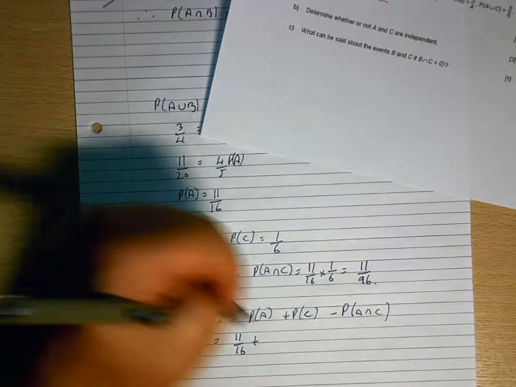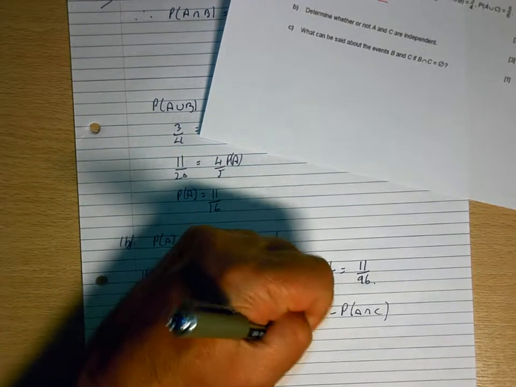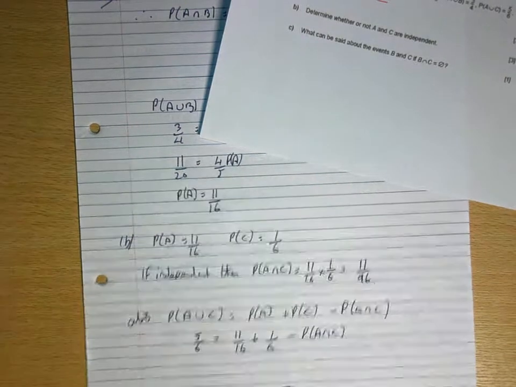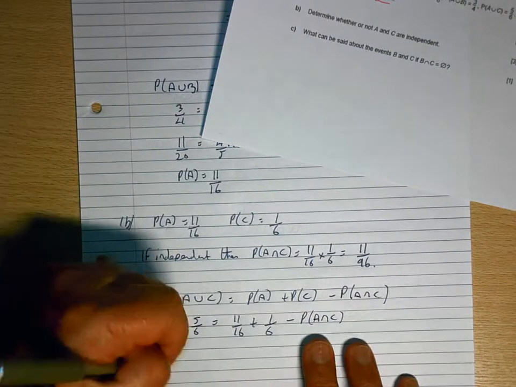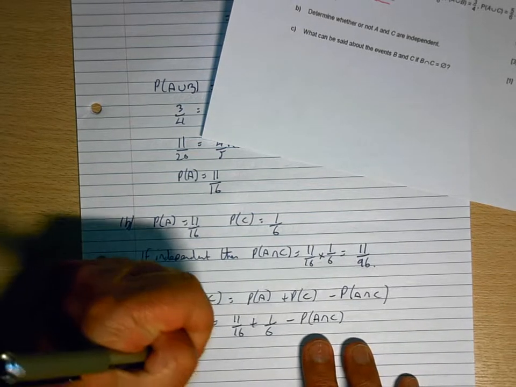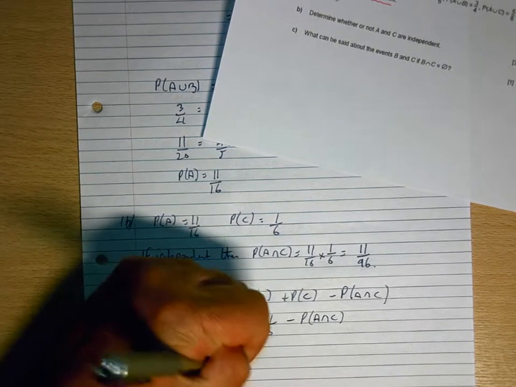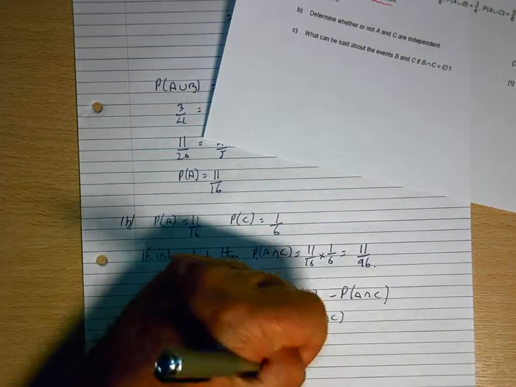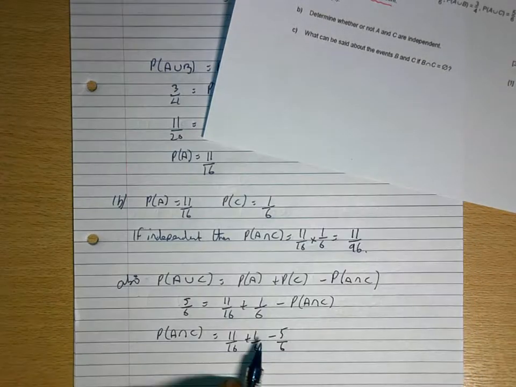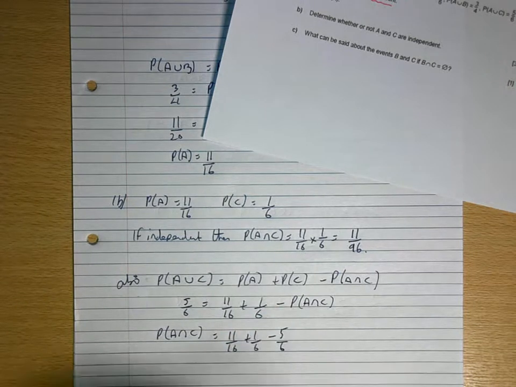C we're given as a 1/6. Which gives me that. So A intersection C, rearranging that, will be 11/16 plus 1/6 less 5/6. If that works out to be 11/96, they're independent.